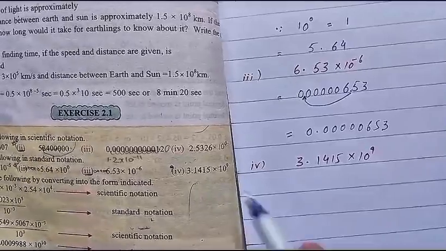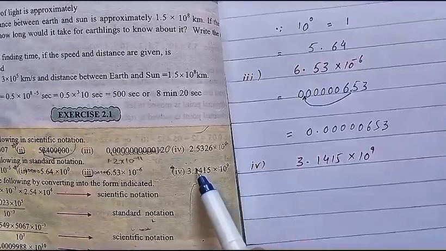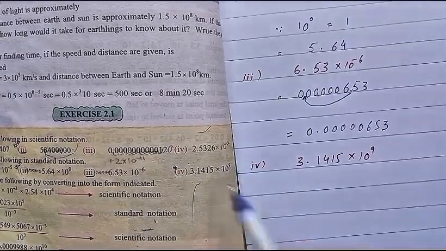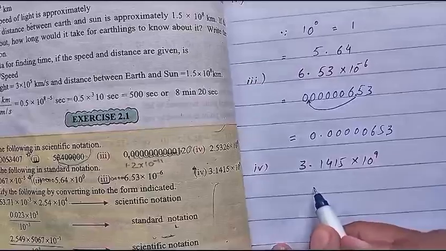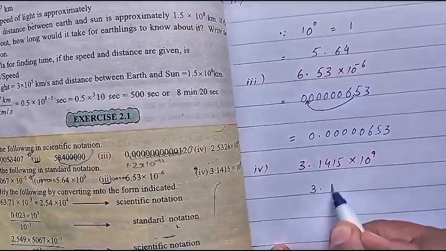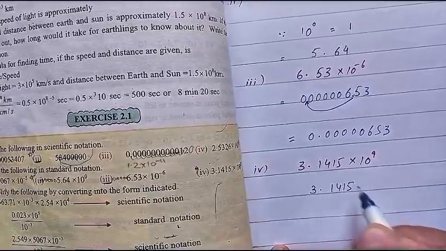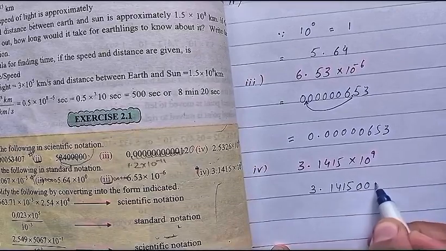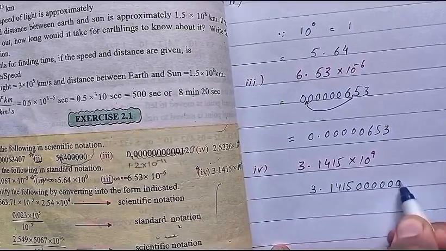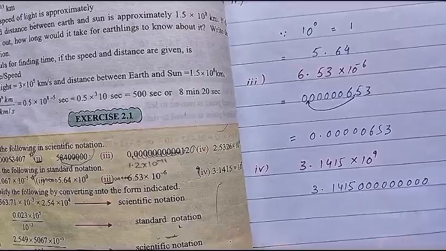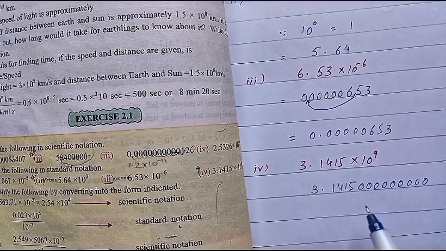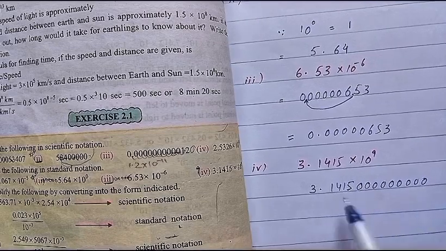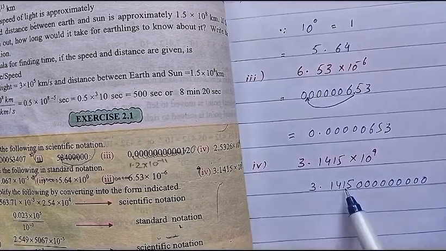Question number 4 is 3.1415 multiply 10 power 9. As the exponent is positive, we move to the right side of the number. 3.1415, add zeros: 1, 2, 3, 4, 5, 6, 7, 8, 9. As it is to the right side, we count 9 digits to the right side and add the decimal.